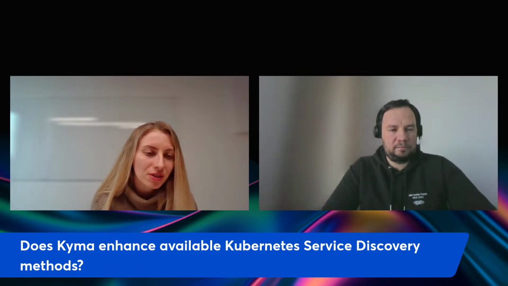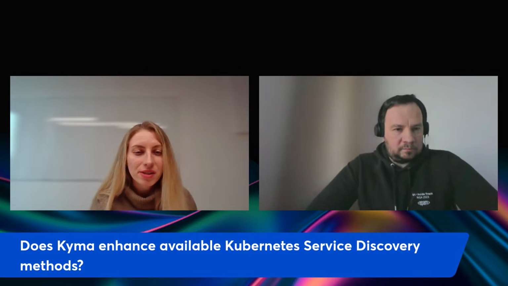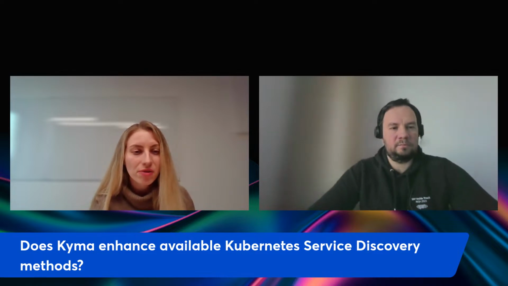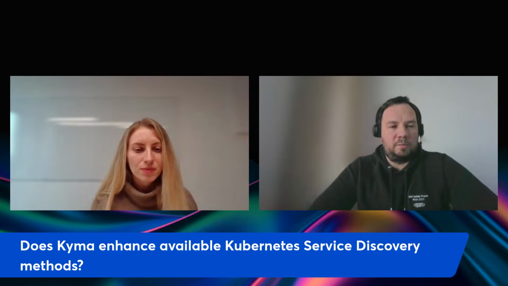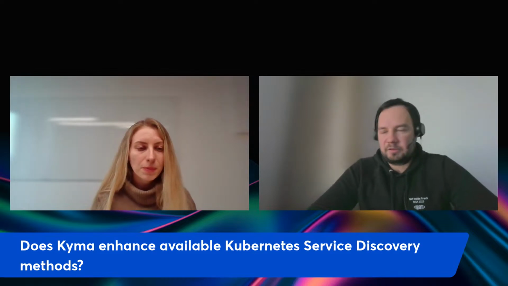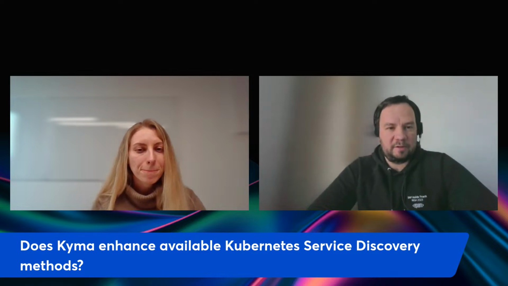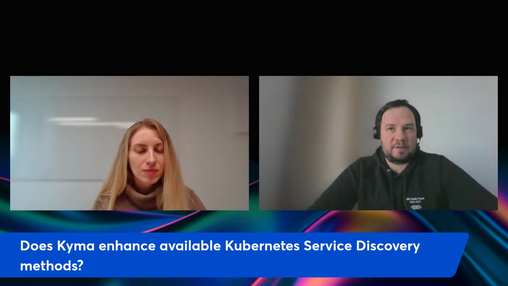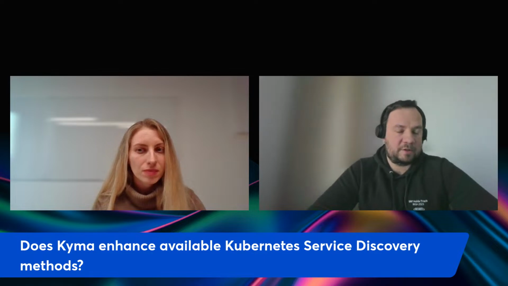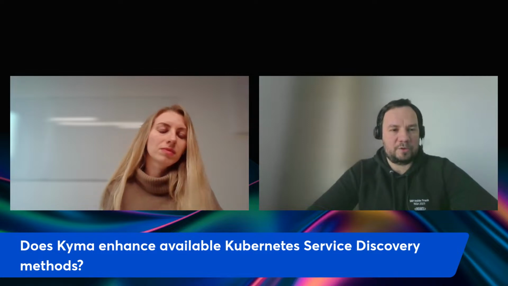And the question is, does Kyma enhance available Kubernetes service discovery methods? I'm not sure, but basically everything that is available in Kubernetes will be available in Kyma, and the only thing is that Kubernetes itself will be extended or enhanced by modules which can be open source projects.